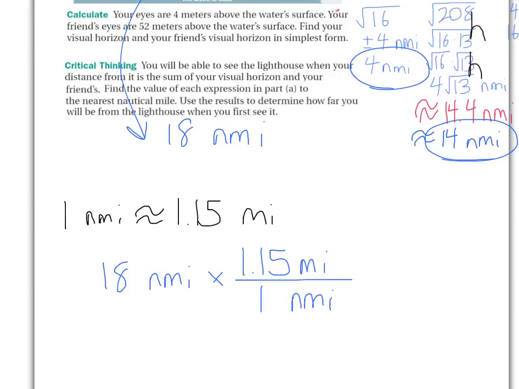And now we have 18 multiplied by 1.15 over 1. And of course, you can think of this as 18 over 1. Well, what's going to happen is, just like numbers, as we've seen before, and just like variables, as we've seen before, units will also cancel out. If we have nautical miles in the numerator and nautical miles in the denominator, those cancel out. And the only unit that remains is miles. So in other words, we know how to multiply fractions. 18 times 1.15 is the numerator, and in the denominator is 1 times 1. Well, that's nice and easy.